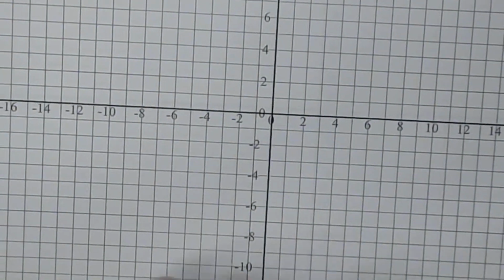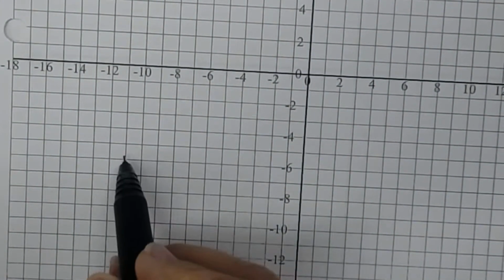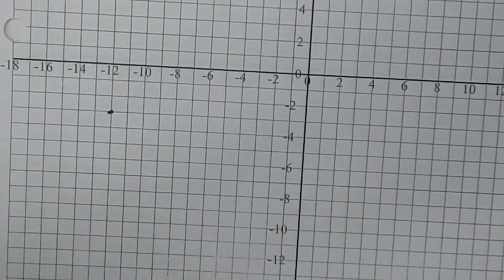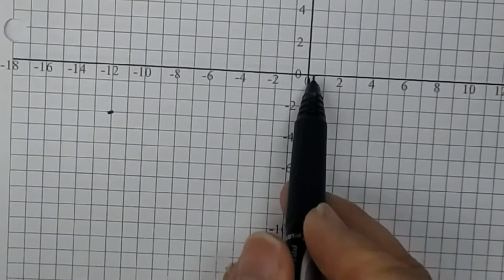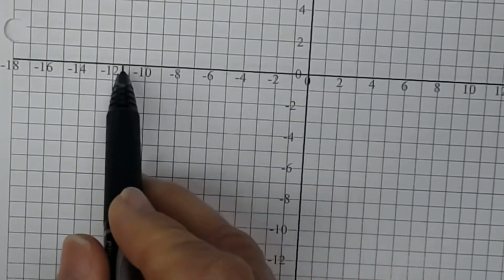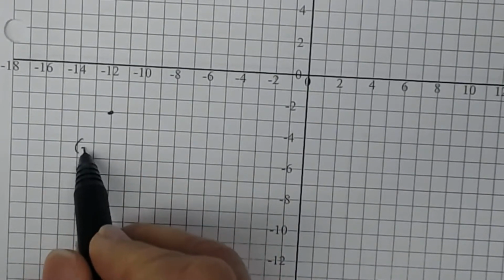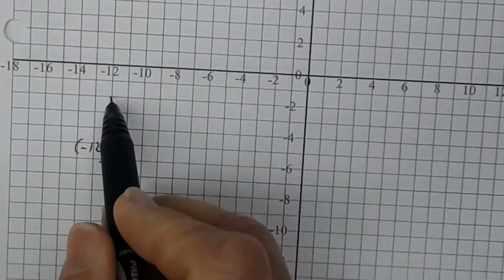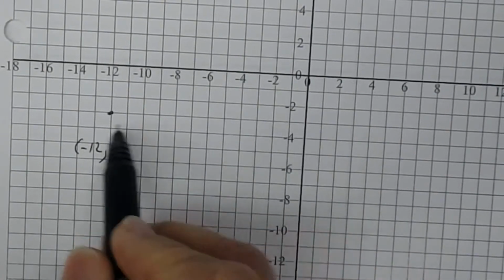And if you look at a point in the third quadrant, let's say this one right here, again I'm going to start at the origin. I'm going to go to the left, so this is -12. So my x-coordinate is -12, and then my y-coordinate is -3.